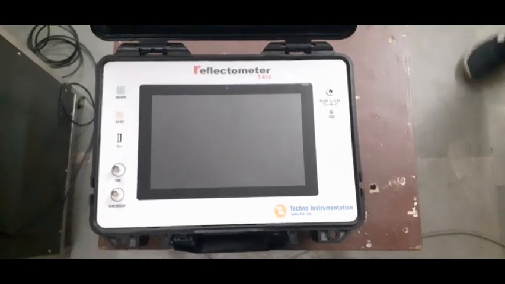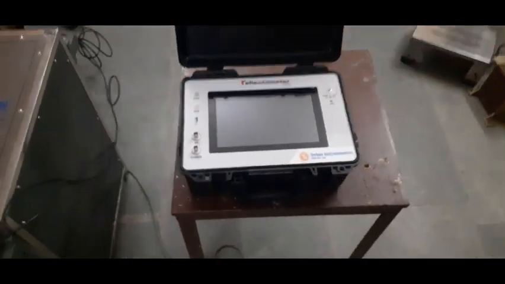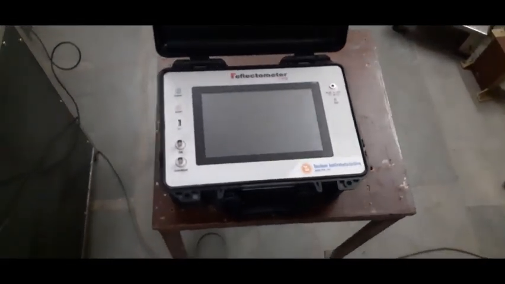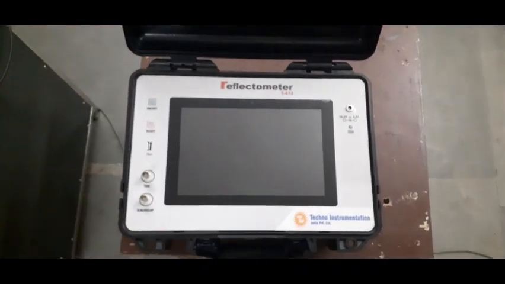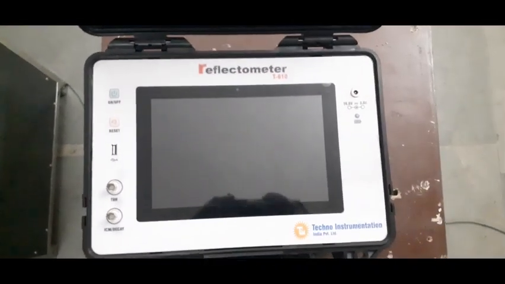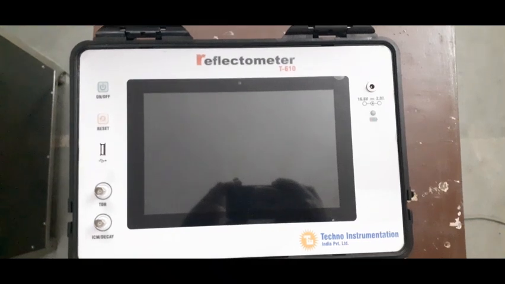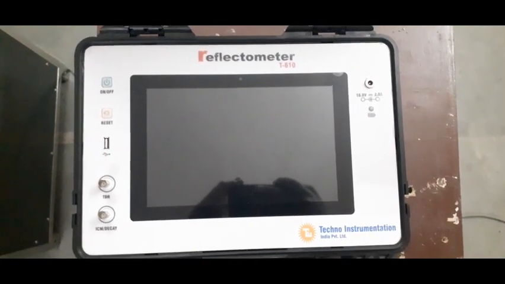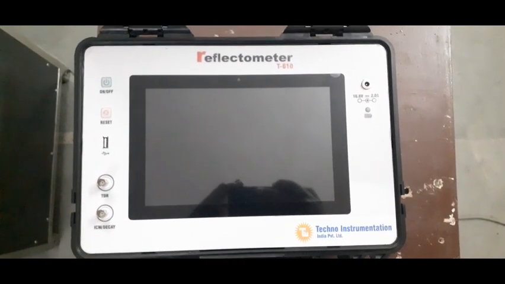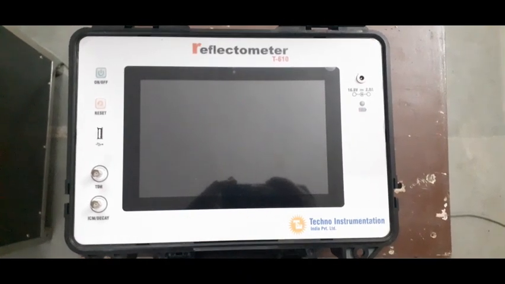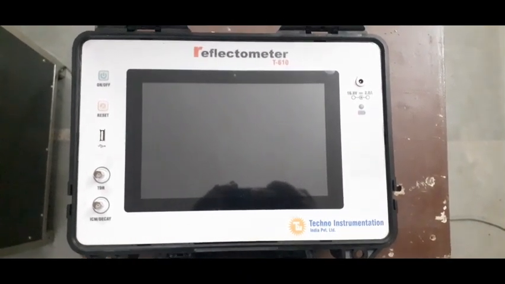We are an indigenous manufacturer of cable locating instruments, and we are here to describe all the features of our reflectometer model 610, which is very helpful to take distance to the fault in underground systems.